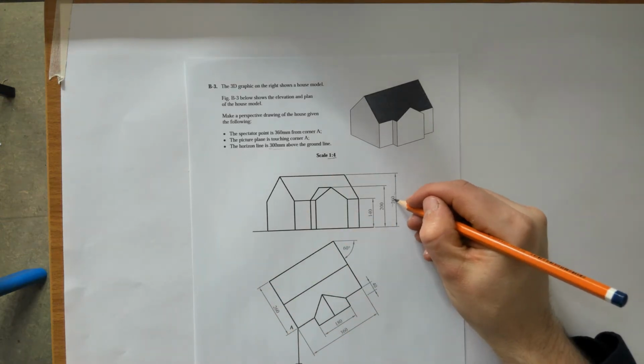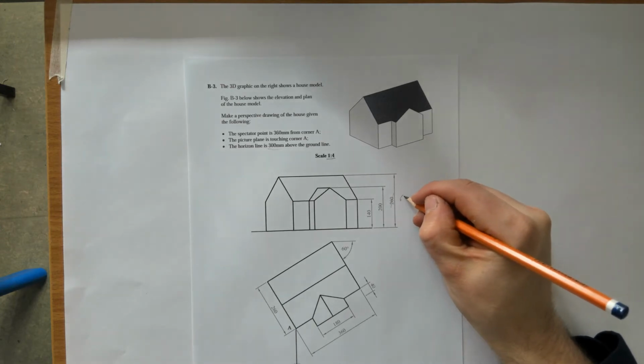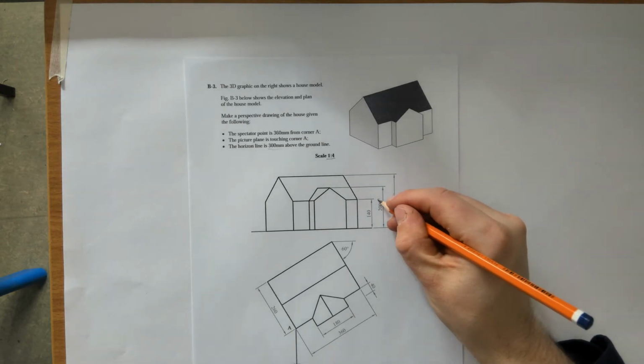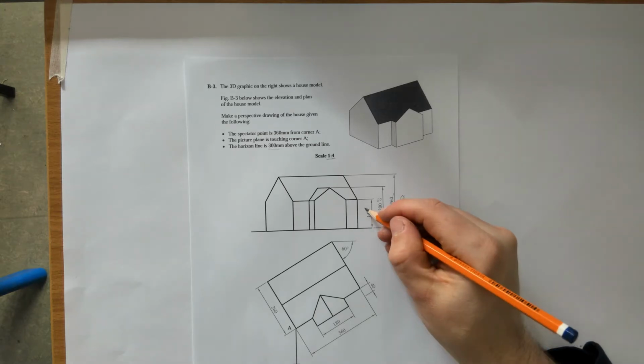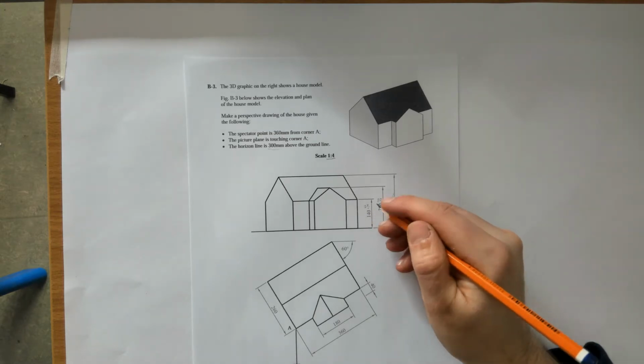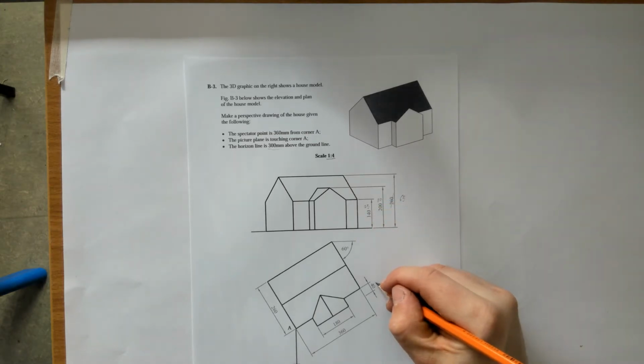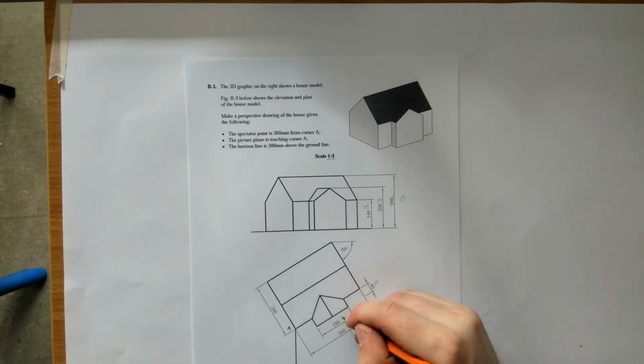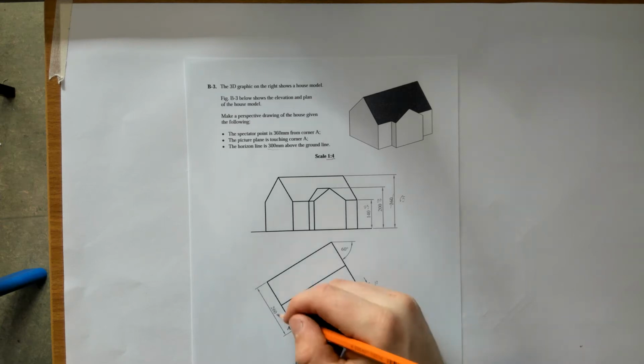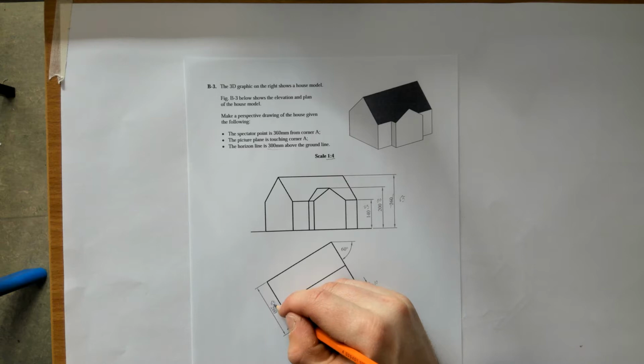So 260 divided by 4 is 65. 200 divided by 4 is 50. 140 divided by 4 is 35. 40 divided by 4 is 10. 180 divided by 4 is 45. 360 divided by 4 is 90, and 260, as we said, is 65.